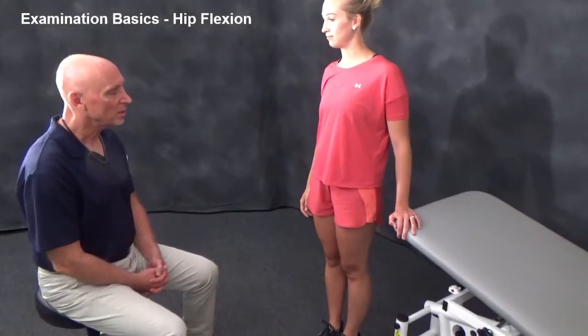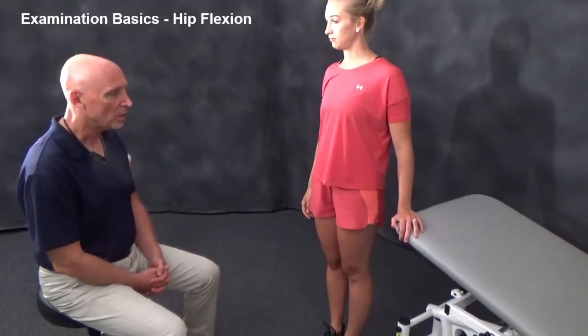So now we're going to demonstrate in this video clip some basic examination procedures to help us better understand whether hip flexion is being limited by a pain impairment, a weakness impairment, or a stiffness impairment. So, keeping the patient safe, allowing them to hold on to something, we're going to first look at hip flexion by watching the patient march in place.